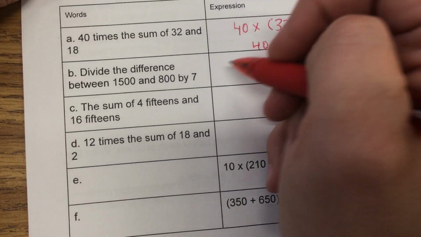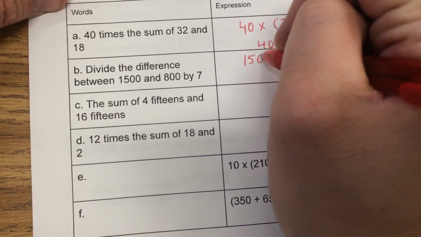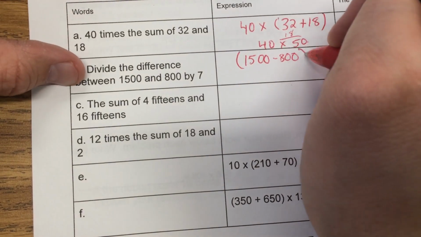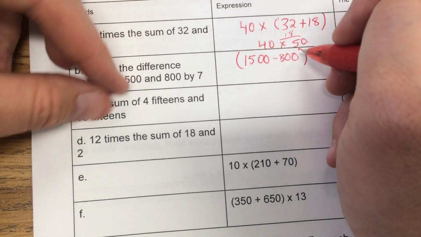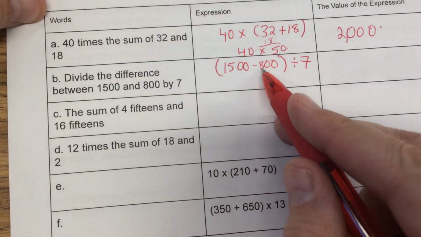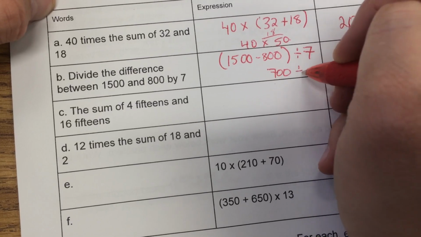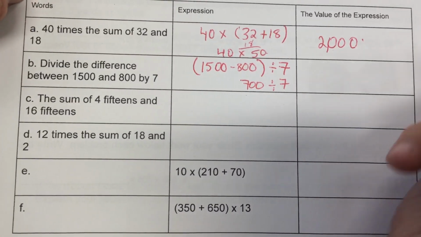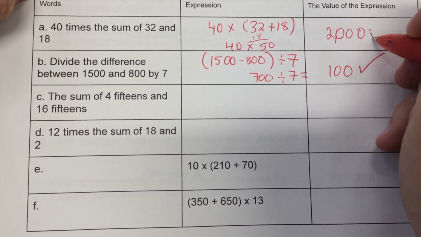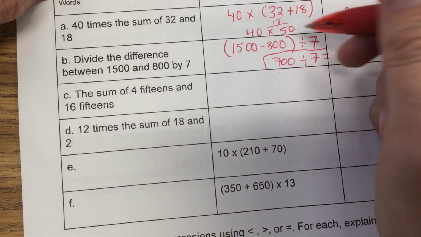Divide the difference between 1,500 and 800 by 7. So difference tells me let's subtract. What's the difference between 1,500 and 800? And then we're going to divide that by 7. Well, 1,500 minus 800 is like 15 minus 8. It's 700. 700 divided by 7 is going to be just 100. Let's make it clear. That's the answer for that one.